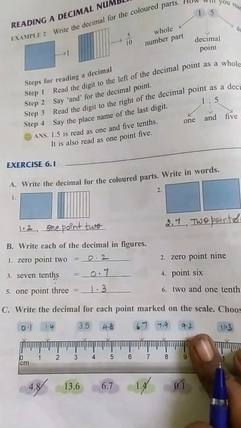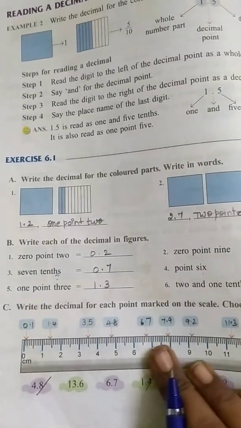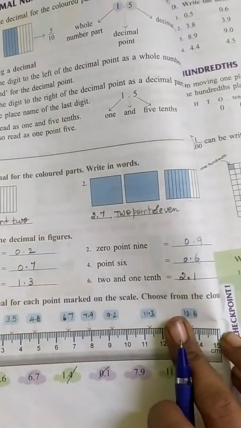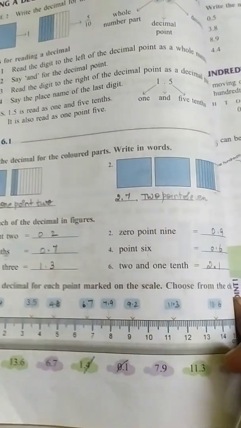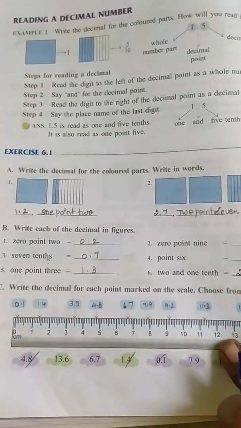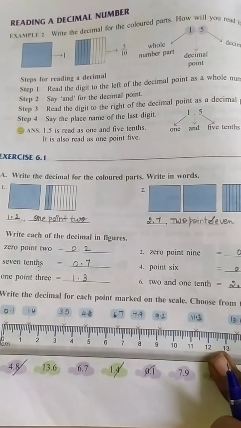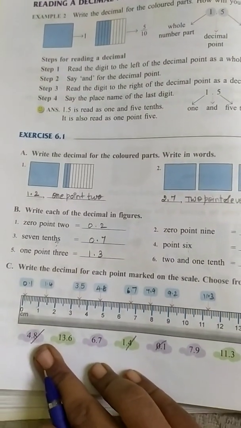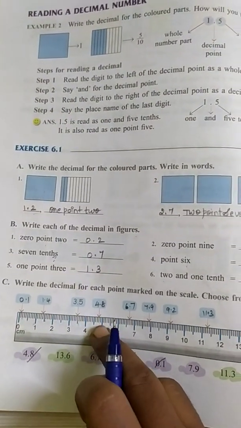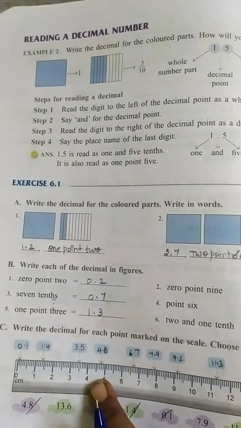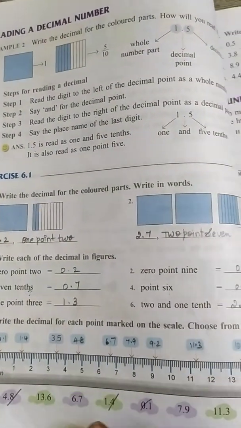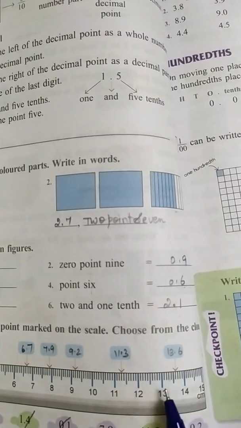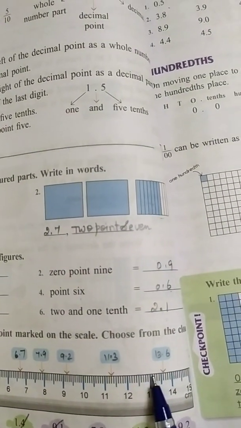And write the decimal for each point marked on the scale. Choose from the clouds. So what we are going to do, we are going to write the decimal. So they have given 4.8. So we are going to mark 4.8 on the scale. Next is 13.6. Where will you mark 13.6? After 13, you are going to count 6 divisions.